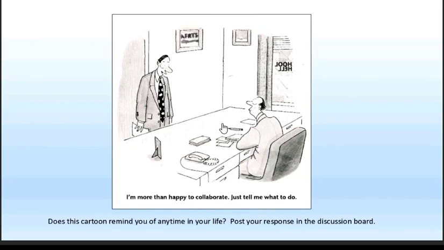All right, welcome back. Something I didn't ask you to write about, but I think is a good discussion topic from this cartoon is if there is this situation where it's one person doing the work and the other one's just saying, whatever, I'll do it, how do you handle that situation? What are some strategies you can use to pull both of them together to try to create some collaborative thinking?